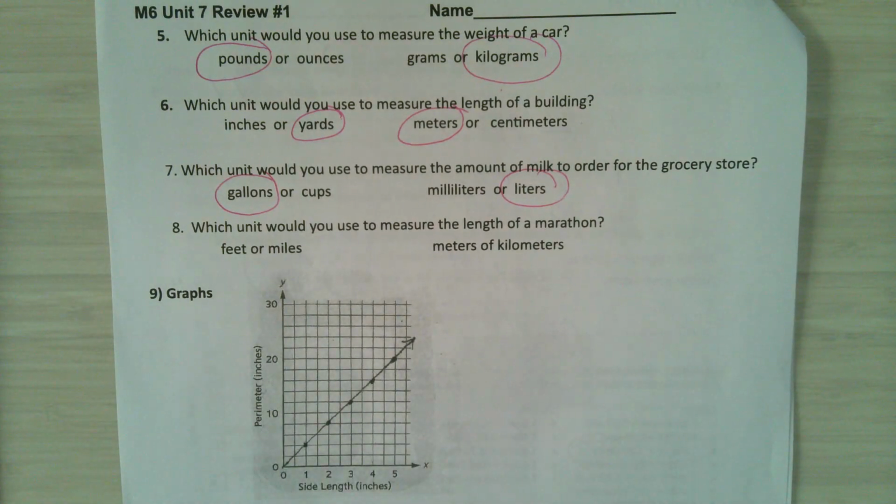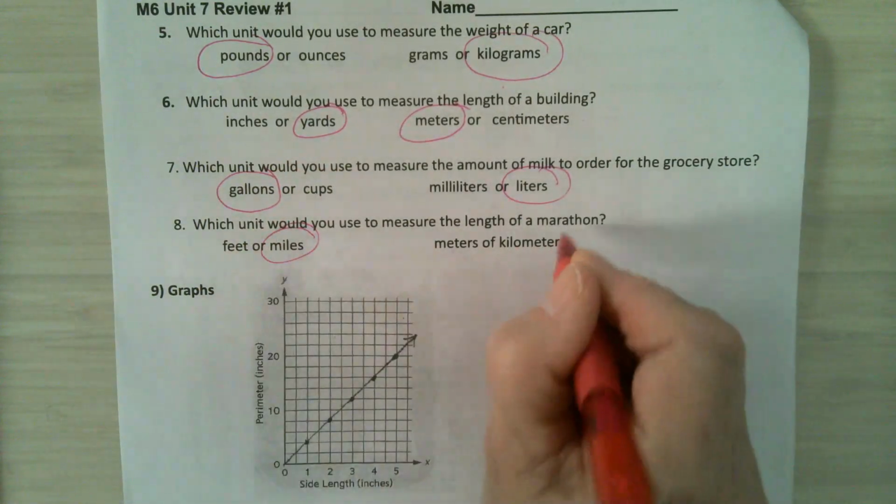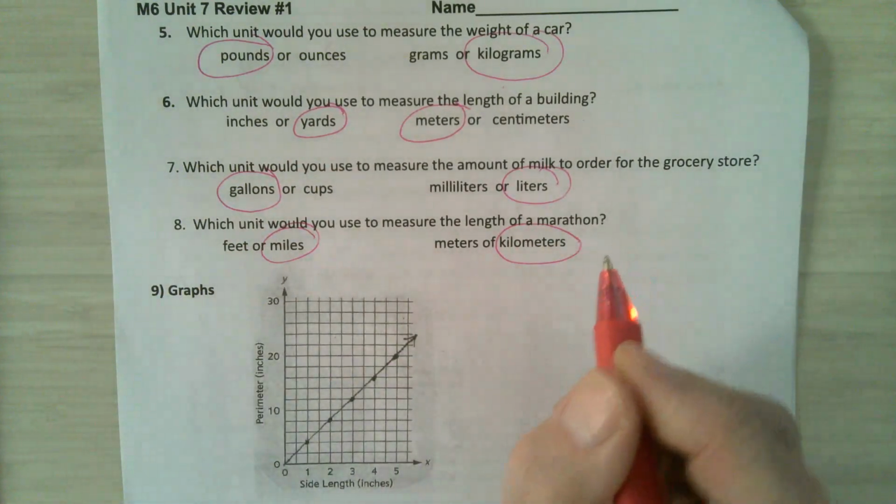And on the next one, which unit would you use to measure the length of a marathon? A marathon is a very long race. Miles and kilometers. Nice job.